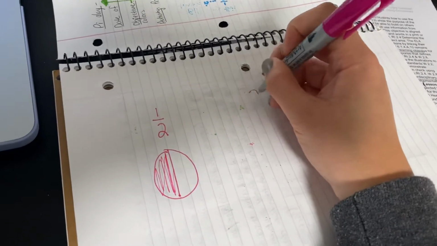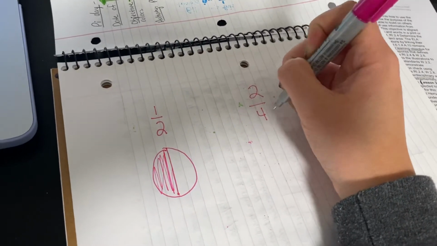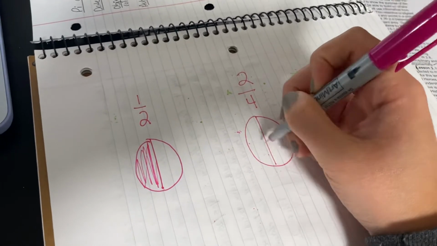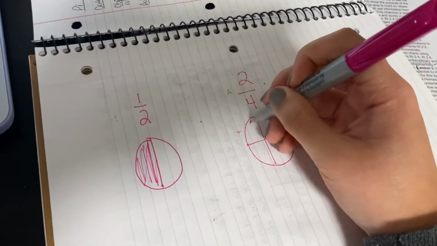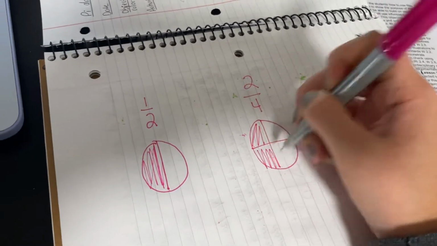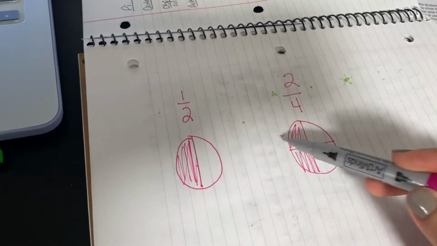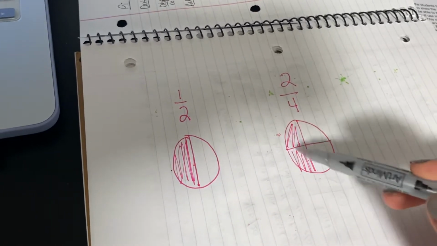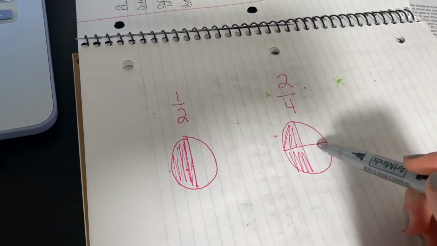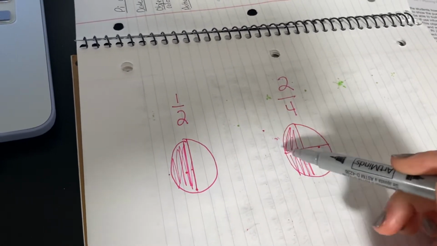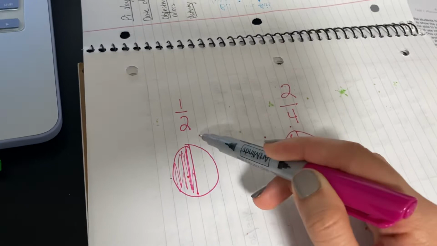Now I'm gonna do 2/4. And then I'm gonna part it into 4s. Are these both shaded in the same? Do they have the same amount shaded? If you said yes, you are correct because they are equal. These are equal. 2/4 is equal to 1/2.